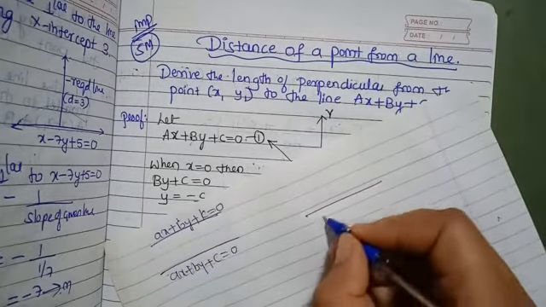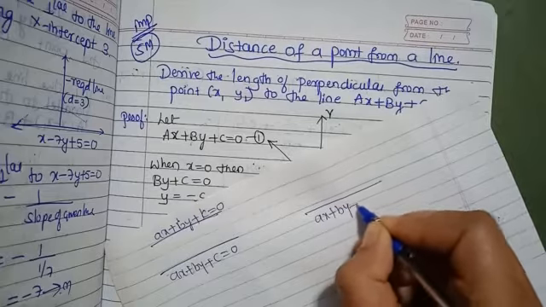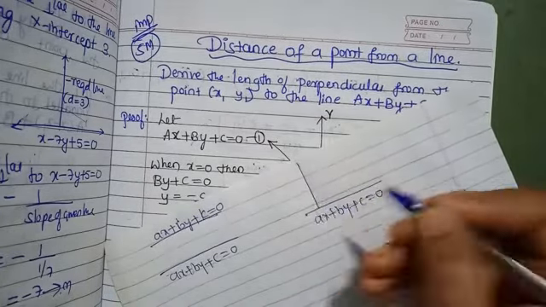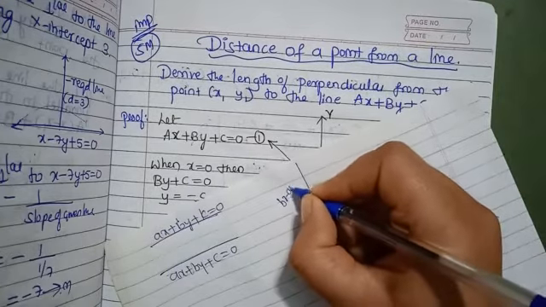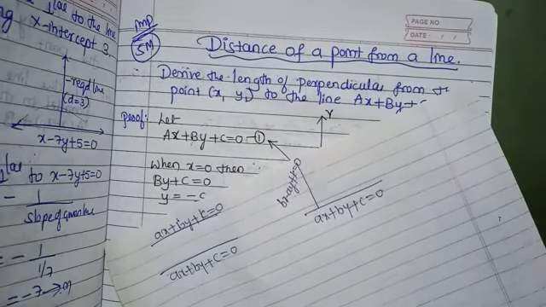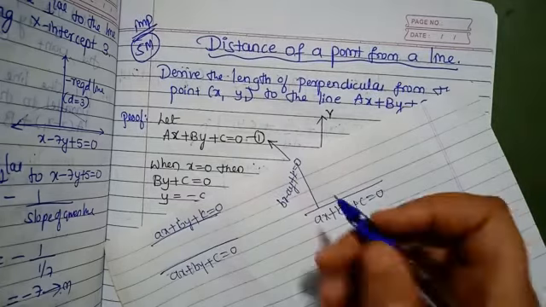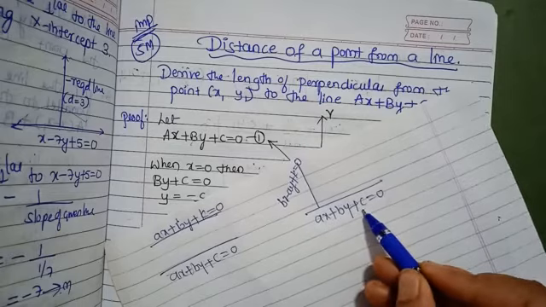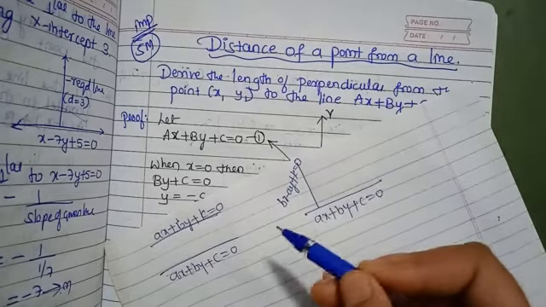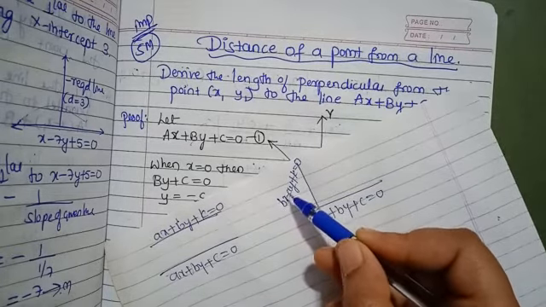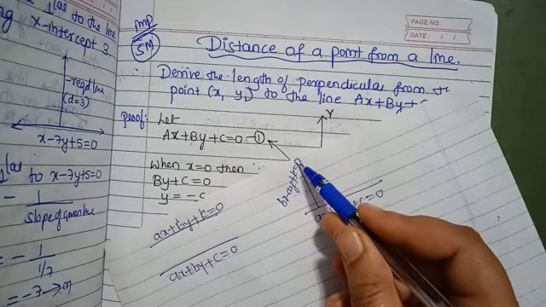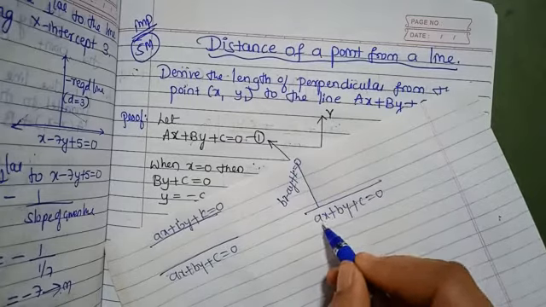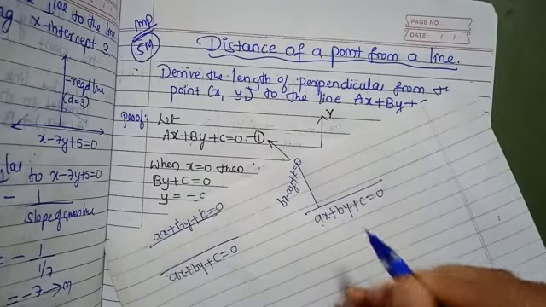And we know that if the given line is ax plus by plus c is equal to 0, then its perpendicular line is given by bx minus ay plus k is equal to 0. We know that any line perpendicular to ax plus by plus c is equal to 0 is of the form bx minus ay plus k is equal to 0. So this line is obtained by interchanging the coefficients of x and y.